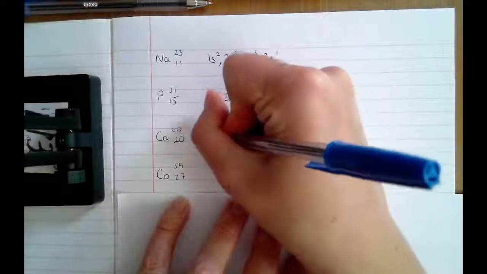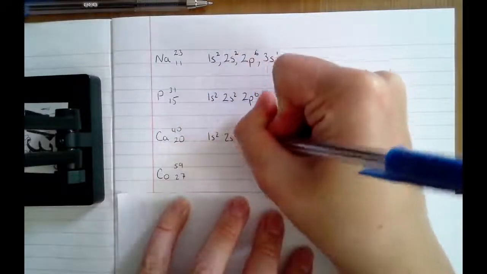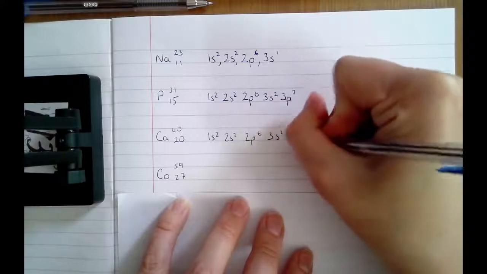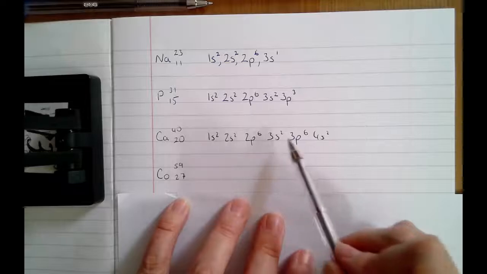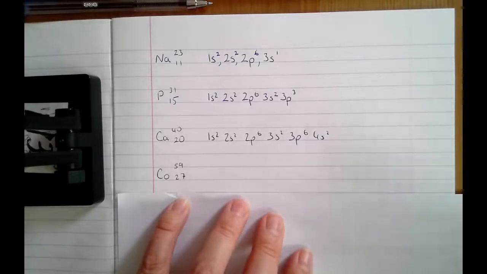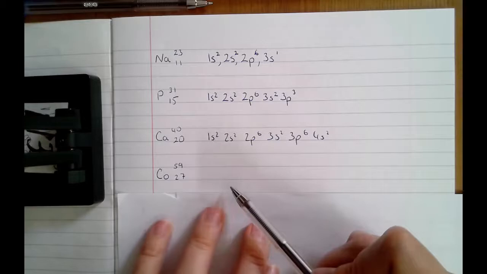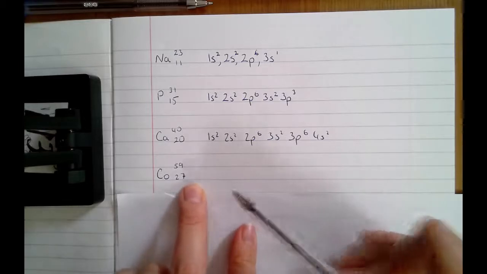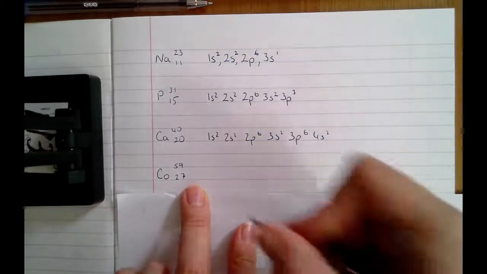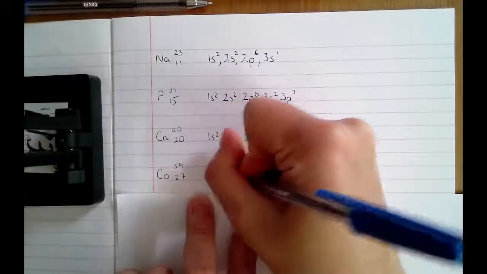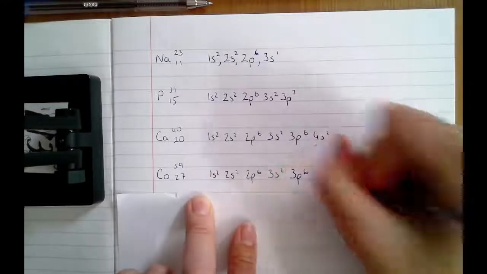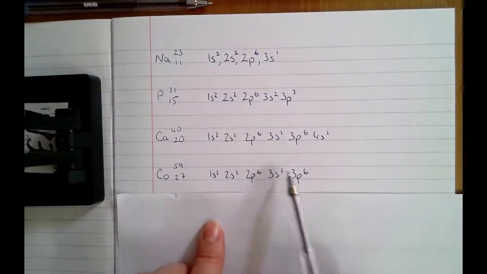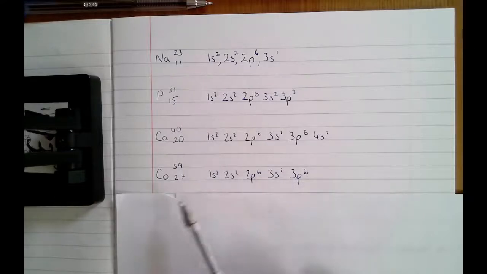Calcium we've actually already done. We had 1s2, 2s2, 2p6, 3s2, 3p6, 4s2. Again, once you do a couple of these and you get used to the order of the orbitals, it becomes straightforward. Let's have a look at cobalt, which is slightly harder. It's got 27 electrons, so beyond anything you would have done at GCSE. Starts off the same way. I've got 1s2, 2s2, 2p6, 3s2, 3p6. Okay, so I've got 2, 4, 10, 12, 18 electrons. I've got another 9 electrons to go.